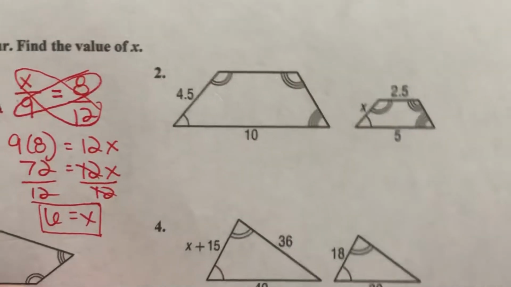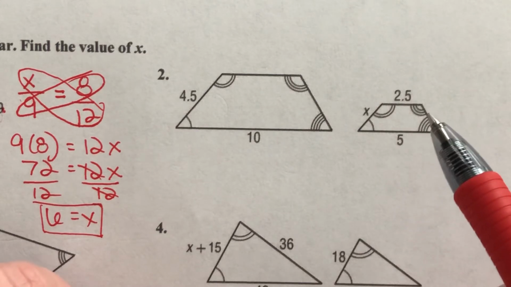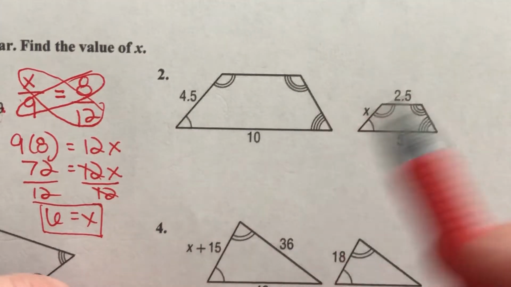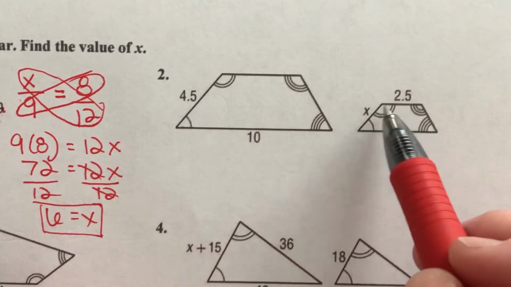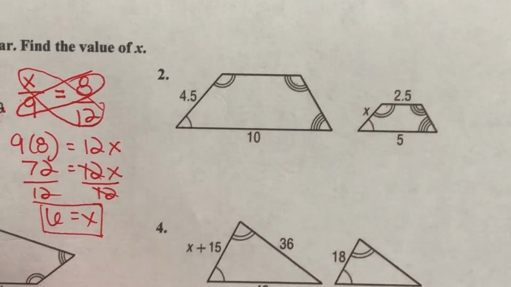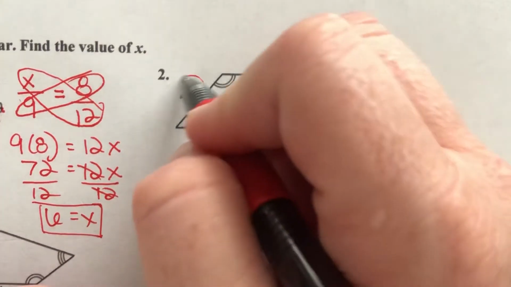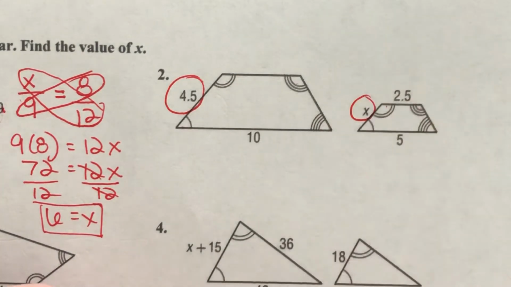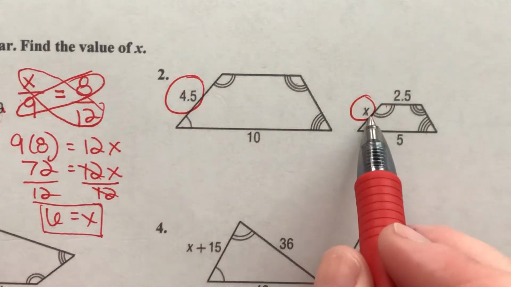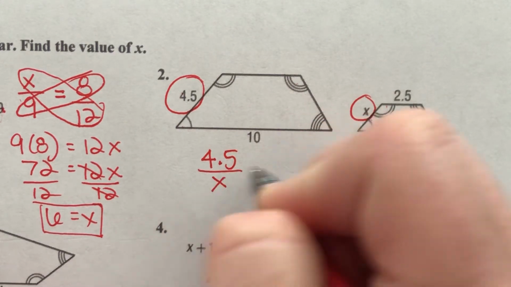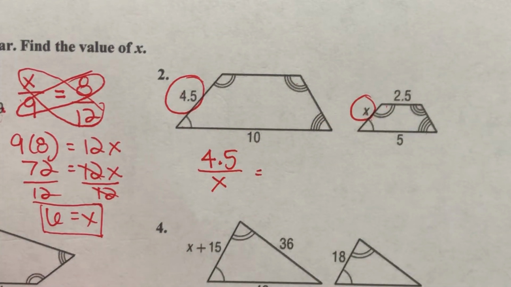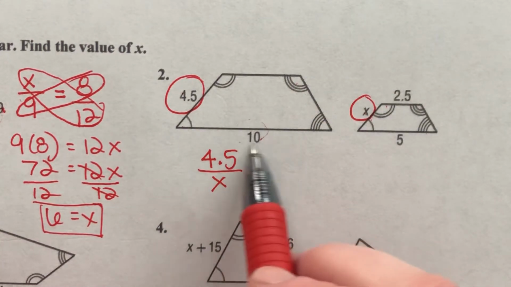Okay, let's do number 2. Now this looks sort of like a trapezoid. Doesn't tell us the sides are parallel. That's what it looks like. So here, I've got all my angles marked congruent, so I can easily see what the corresponding sides are. So I've got this guy and this guy. These are corresponding. I have to solve for x, so I know these are going to be in a ratio, 4.5 over x. And that's equal to, and over here, I only have a 10 here.